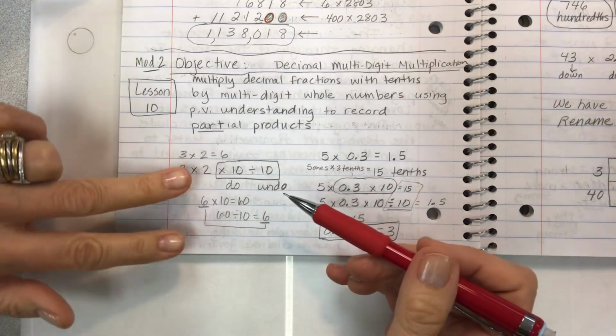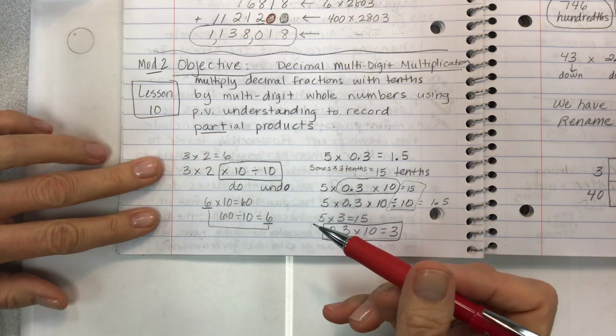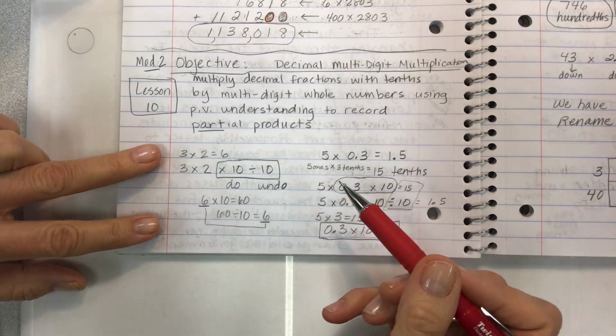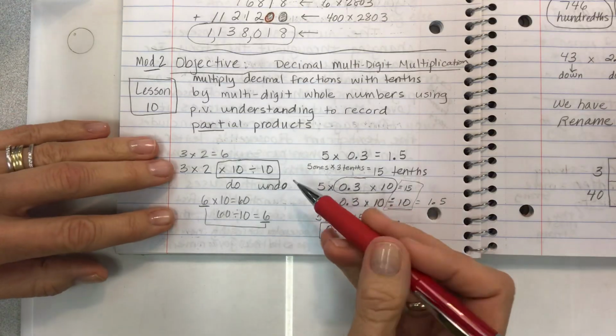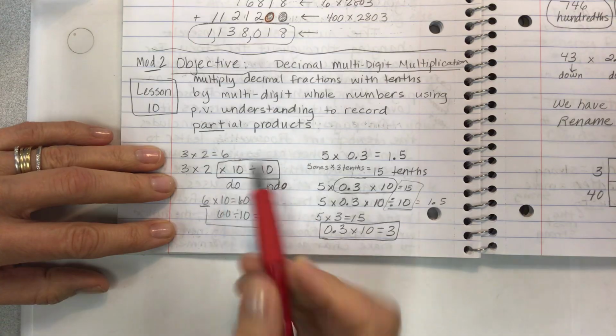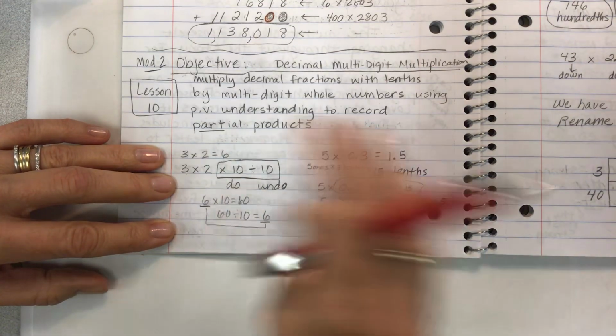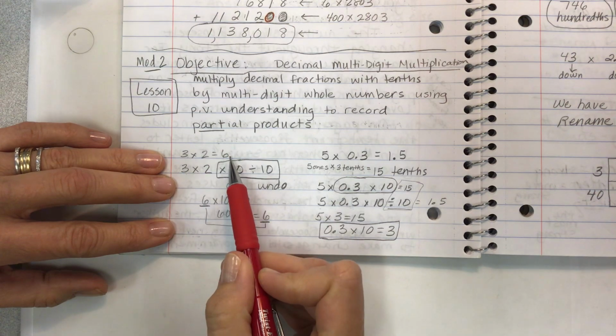So the idea here and the Common Core way, which kind of makes it a little extra complicated when it could be really simple, but this is the why behind the shortcut. So let's take something like 3 times 2 equals 6, and everybody should be writing these notes. You should definitely write all this stuff down. Very helpful. Let's take 3 times 2 equals 6.